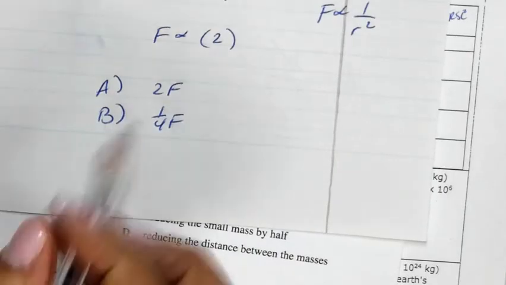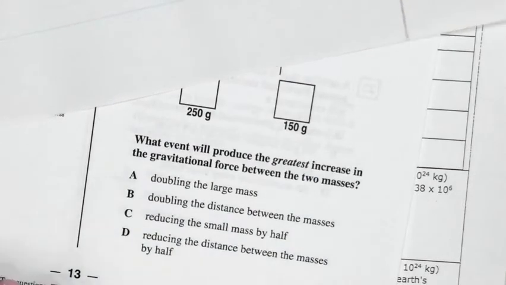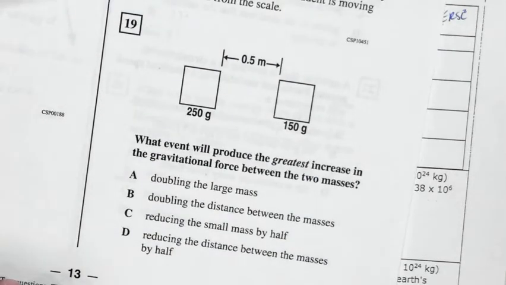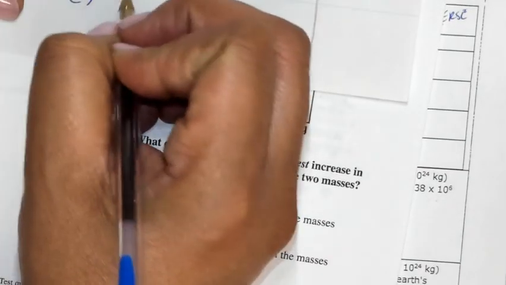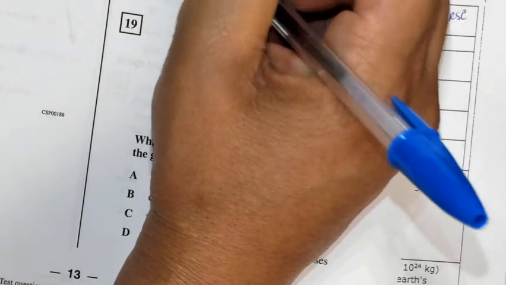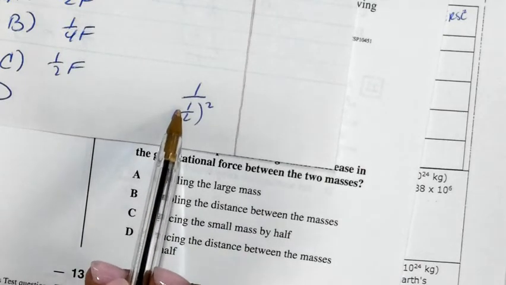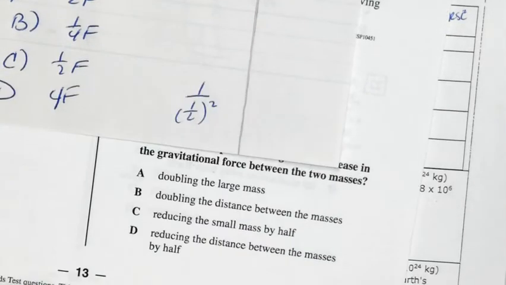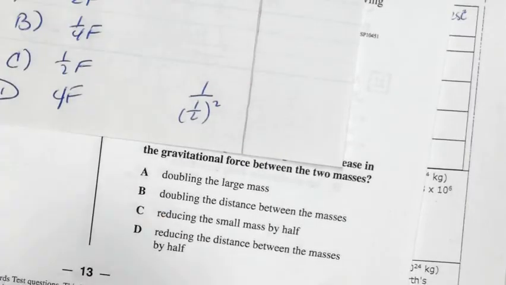Okay, so you see what's happening here? Rather than me having to do all the math, we're looking at it this way. All right, C, if I reduce the small mass by half. So I'm cutting one of the masses in half. What do I end up with? You're going to halve the force. D, reduce the distance between the masses by half. So we have that, right? It's going to be 4 times. So which one was going to create the greater force? D. Okay? Whoa, that's so cool. It's a lot faster than plugging in all the numbers.